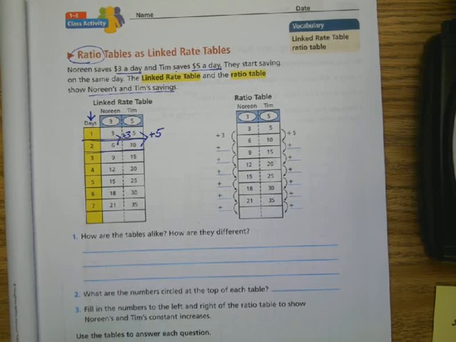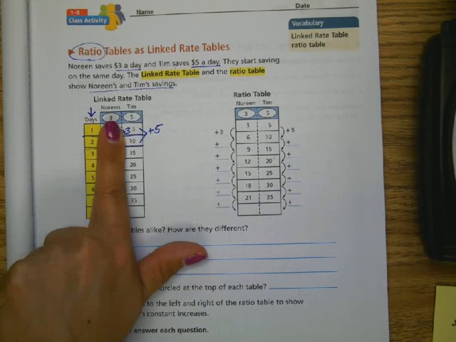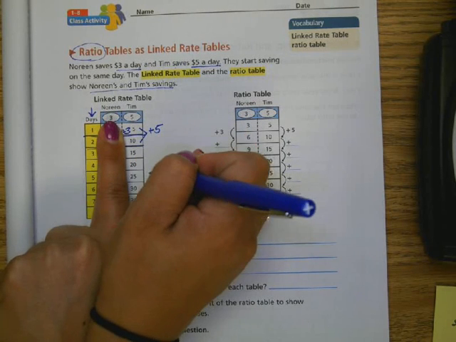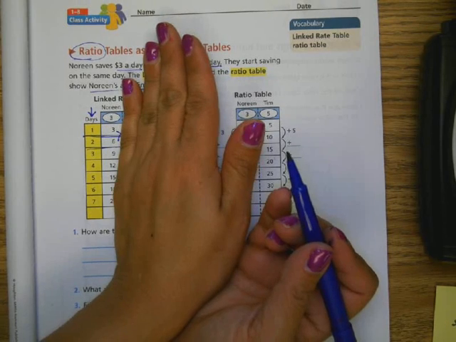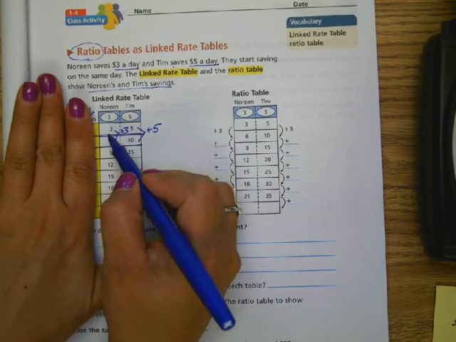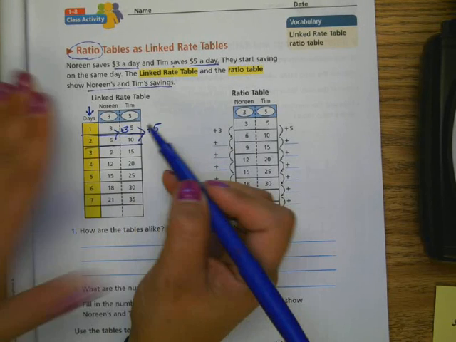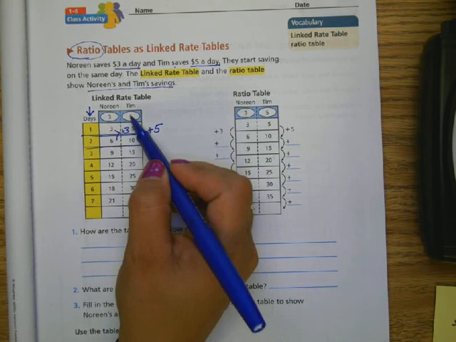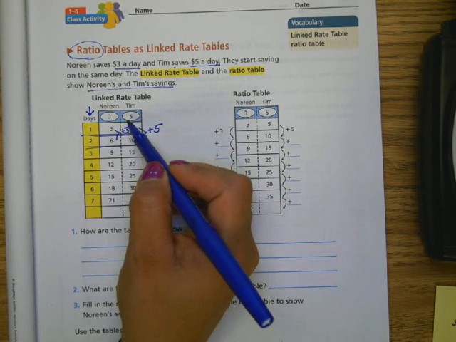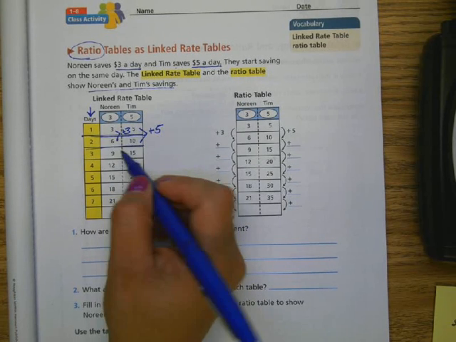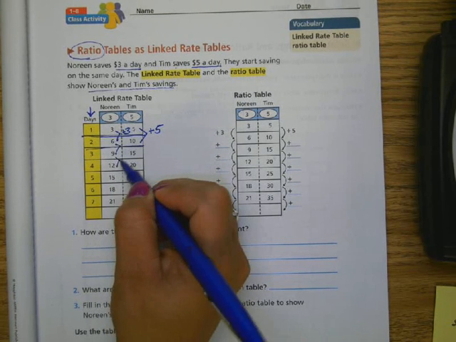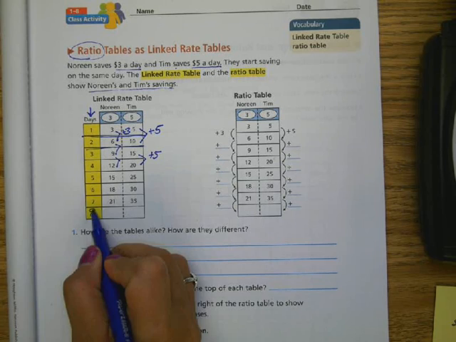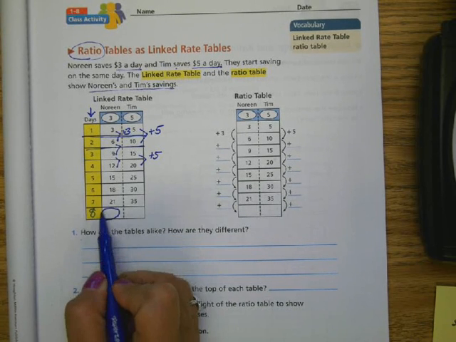So when we had a ratio table, we wouldn't have had this column. It would have just been the day and then going up by 5 each time. Or it would have been just the day and going up by 3. But what we've done now is we've linked two rate tables and made it into a ratio. So we can see that every time Noreen puts in $3, Tim puts in 5. Okay? So we can continue that pattern of adding 3 for Noreen and adding 5 for Tim. So day 8, turn and talk with your partner. How much would they each have?